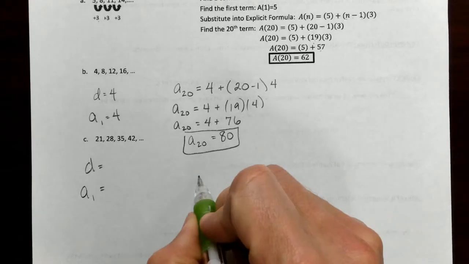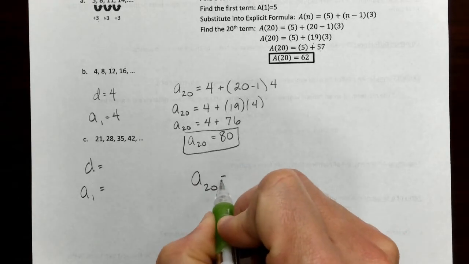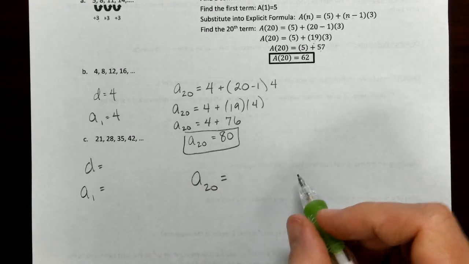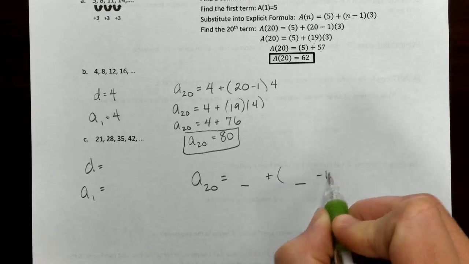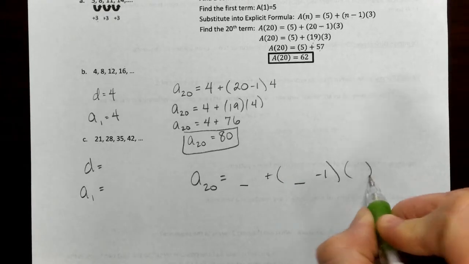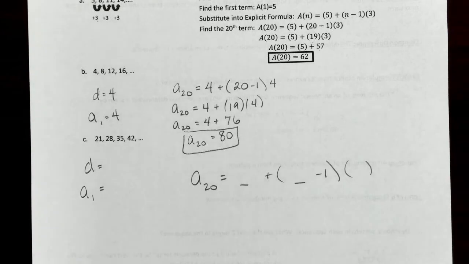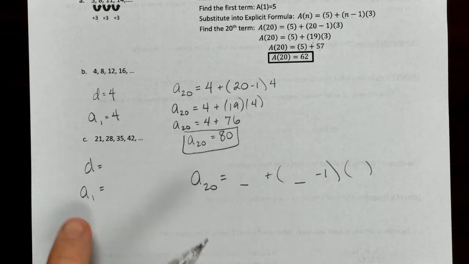So I'm going to go ahead and set it up. A sub 20 is equal to. All right, now you need this term. You need plus that minus 1 and then that. So we're going to fill in those blanks. All right, so I'm going to give you about 2 minutes. Again, you need to find the common difference, D. You need to find A sub 1, and you should be able to plug into your formula. And you're looking for the 20th term.